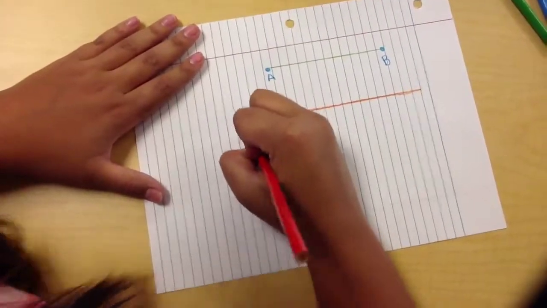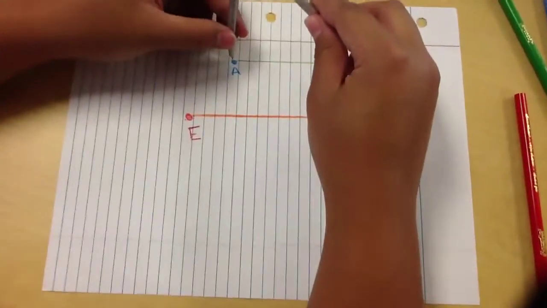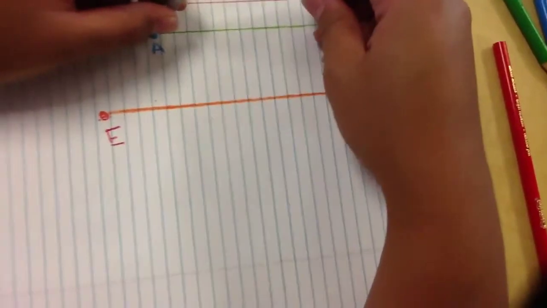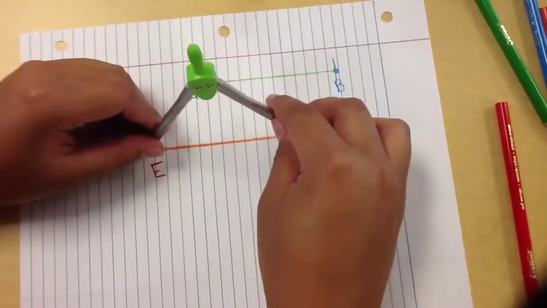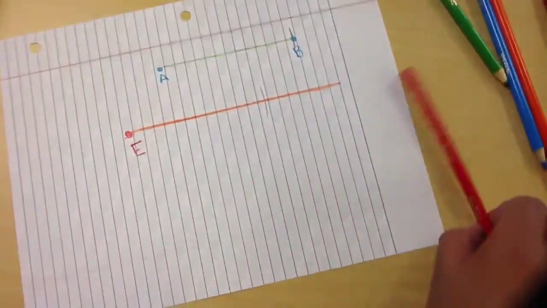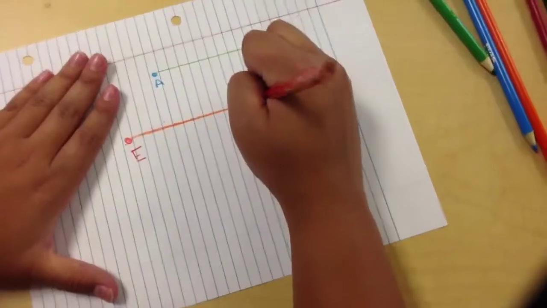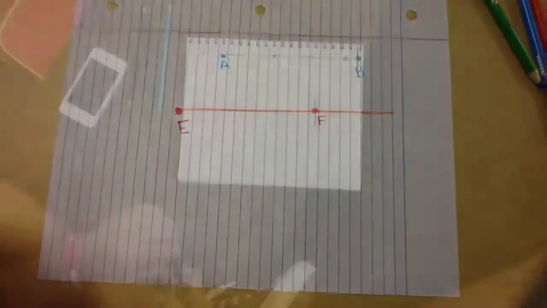I'm going to use my compass to measure AB. I'm going to put my stylus on A. I'm going to put a tick mark on B right there. I'm going to use my stylus, put it on E, and not move it. Same length. I'm going to make another tick mark right here. I'm going to name this point F. And that's how you do a congruent segment.